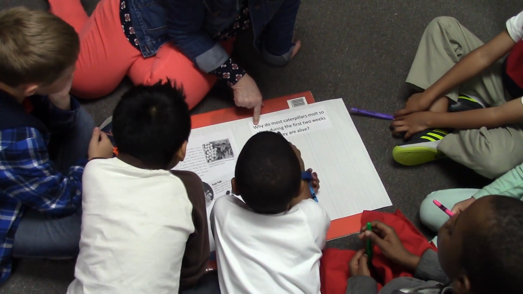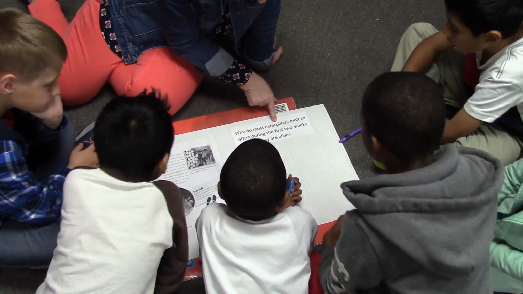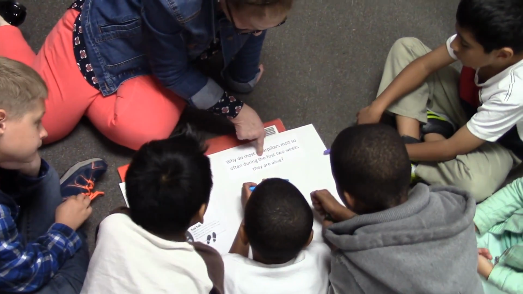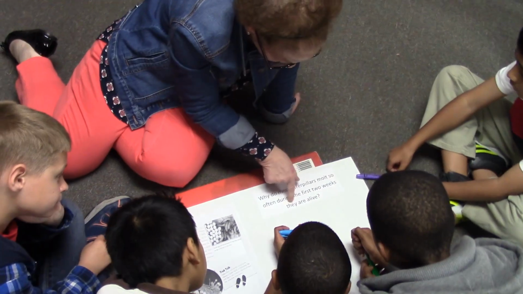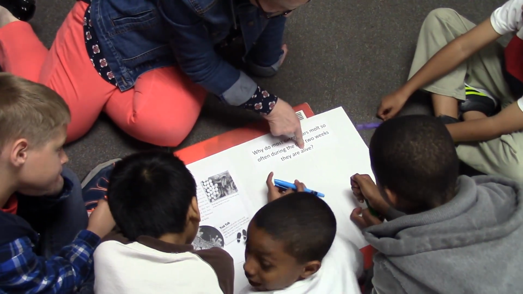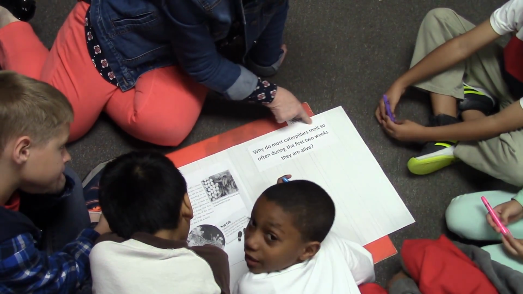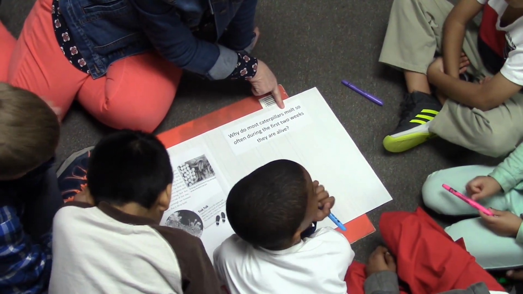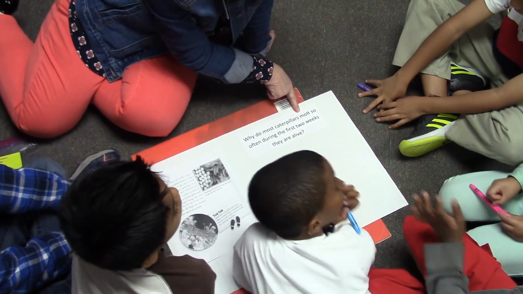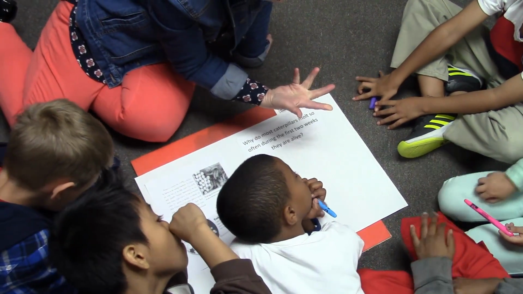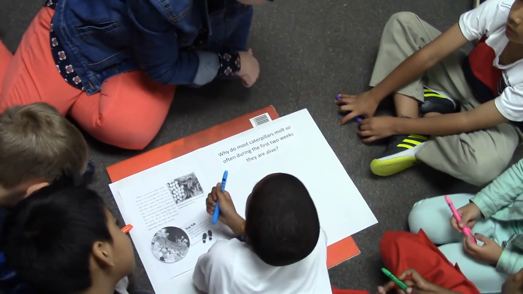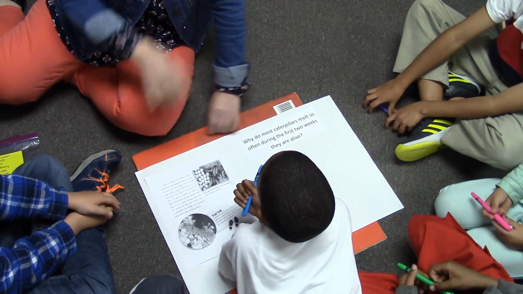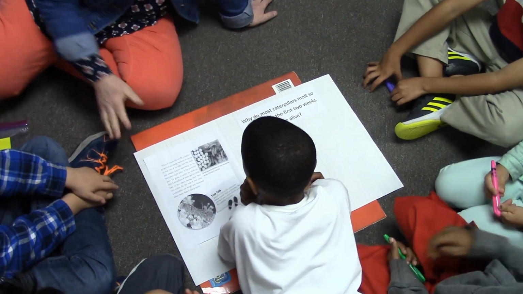How about that? Why do most caterpillars molt so often during the first 2 weeks they are alive? Nicole, what's molt mean again? Because that's a really important word. What's molt mean? Very good. The skin's coming up. They're shedding their skin. Do we do that? We kind of do. When we have dry skin and we get sunburned, we kind of molt some dead skin off. Okay, so now what's our task?